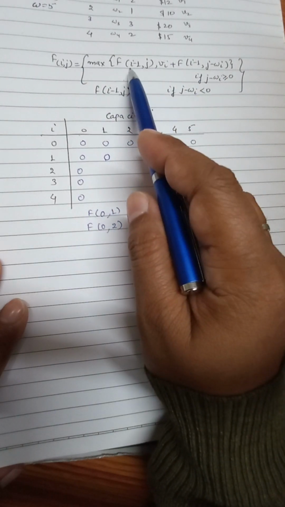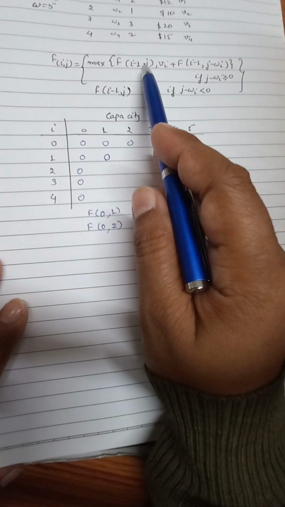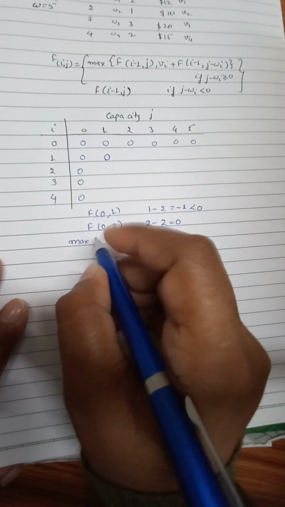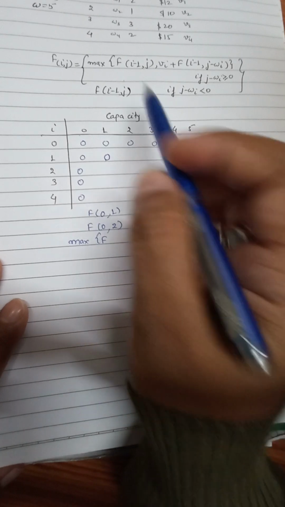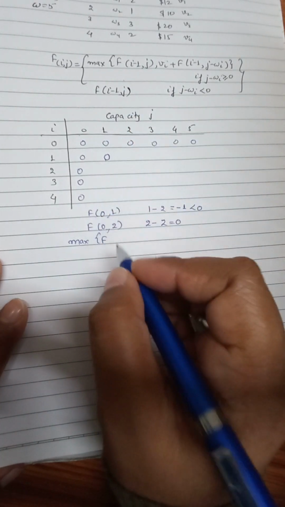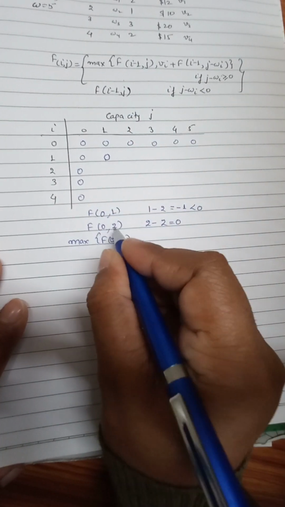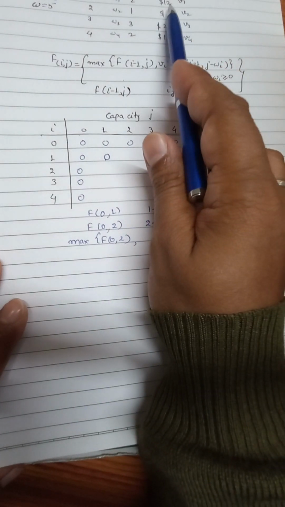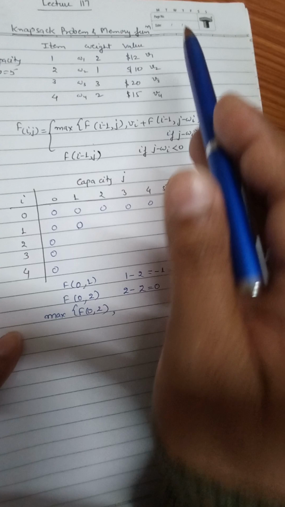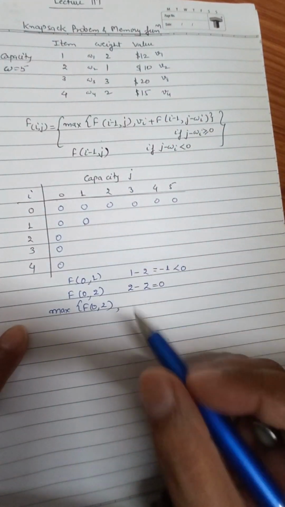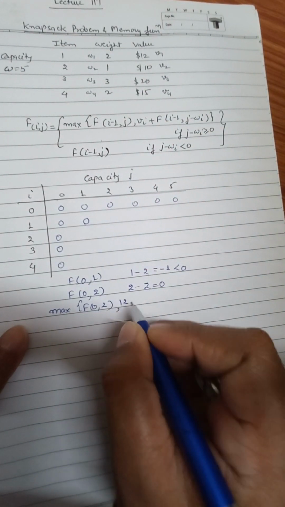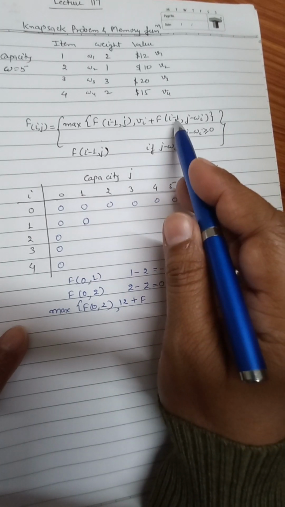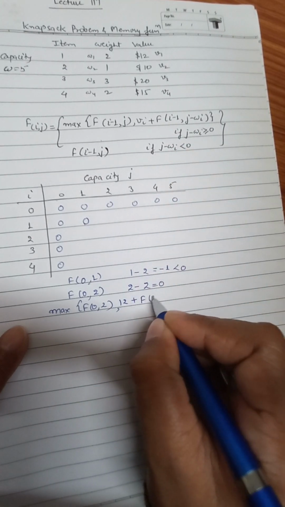So here we write the max of F(0,2), and V1 value is 12, plus F(I minus 1, J minus Wi), that is J minus Wi equals 2 minus 2, so its value will be 0.